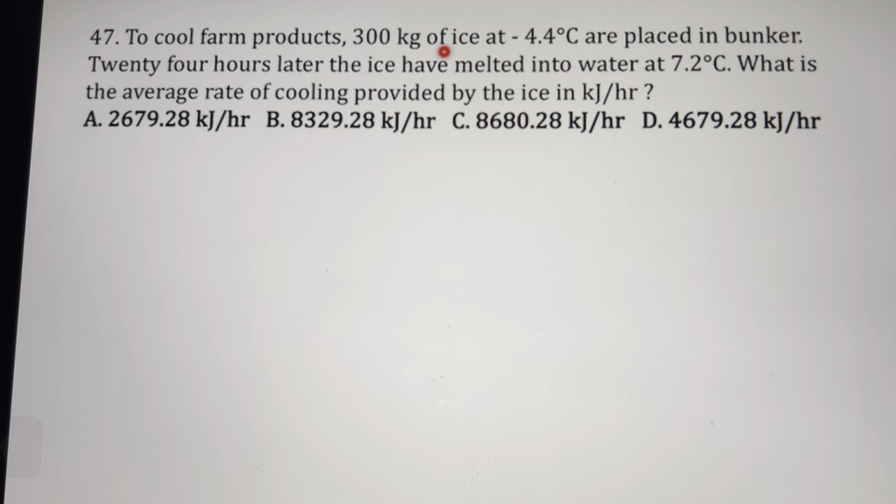So as we can see, initially we have 300 kilograms of ice at negative 4.4 degrees Celsius. But after 24 hours, it melts into 7.2 degrees Celsius water, meaning there are changes in temperature and changes in phase that happened during the 24-hour period. So this is a combination of sensible and latent heat, and that is the total rate of cooling. Let's start with our mass of the ice, which is 300 kilograms, and the process is within 24 hours.